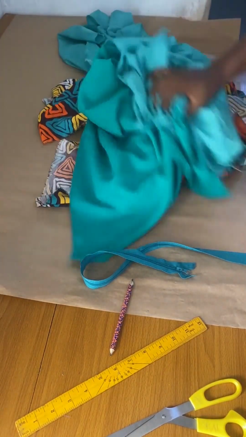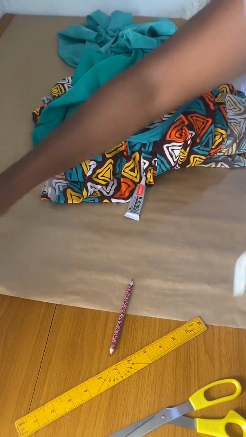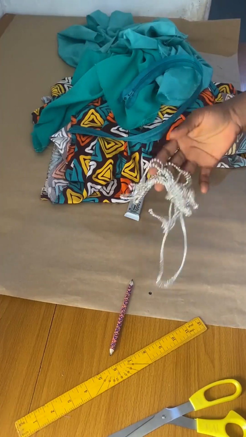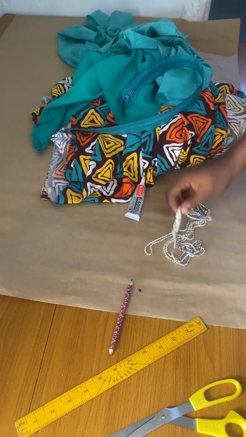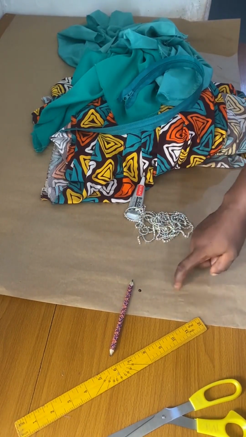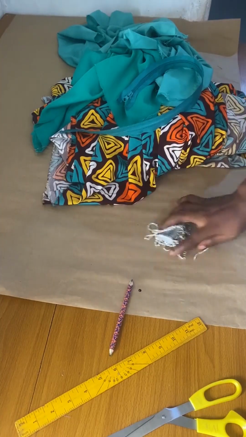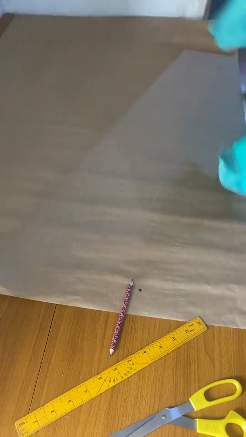This is my lining, while this is my zip, this is my gum, and this caption, this is called option. I'm going to be using it at the hip side. The shape of that basket, I'm going to be using it for it. So let's go for the cutting first.